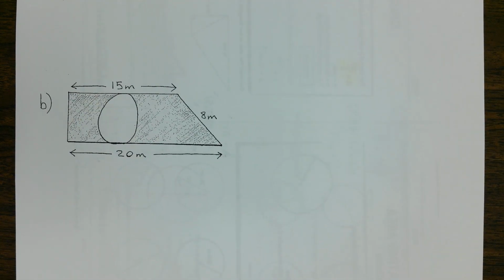Alright. And then what about this one? What shapes do you see here? Circle? Not a circle. Use your imagination. It's supposed to be a circle. Now I feel hurt.